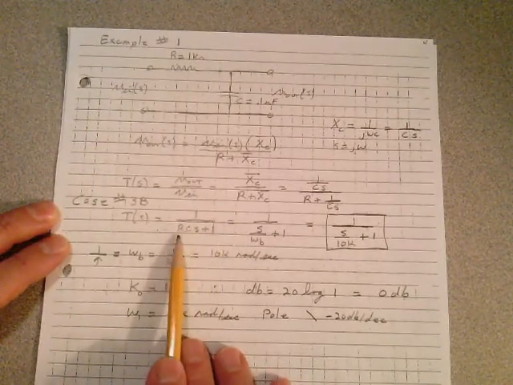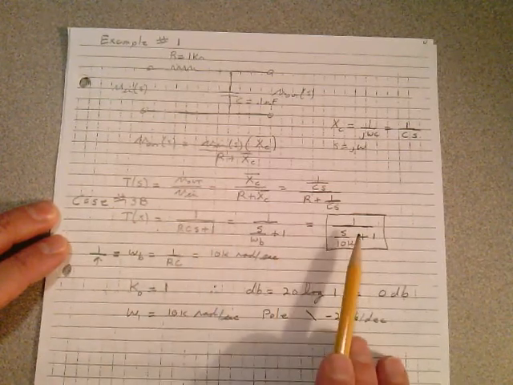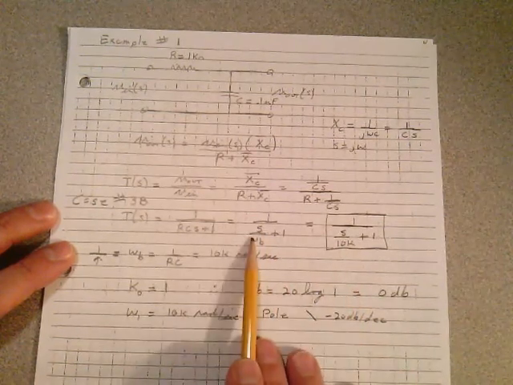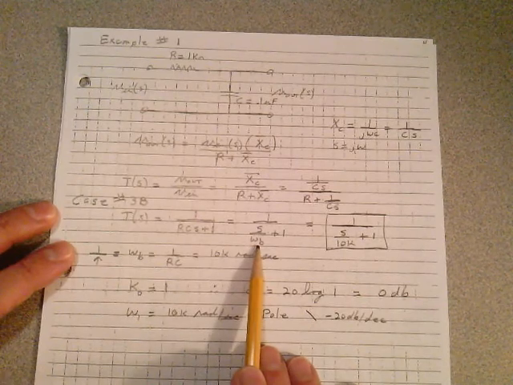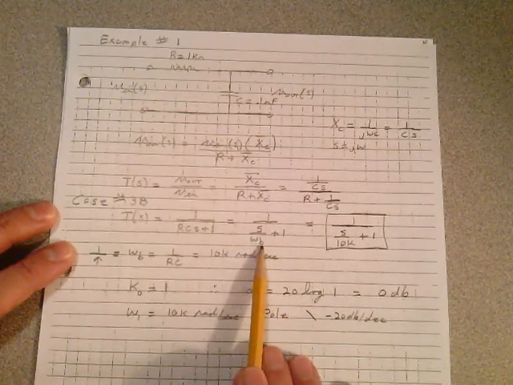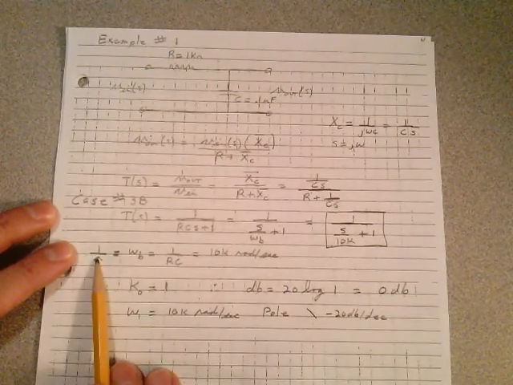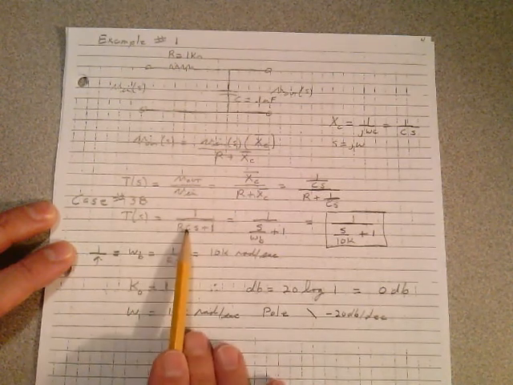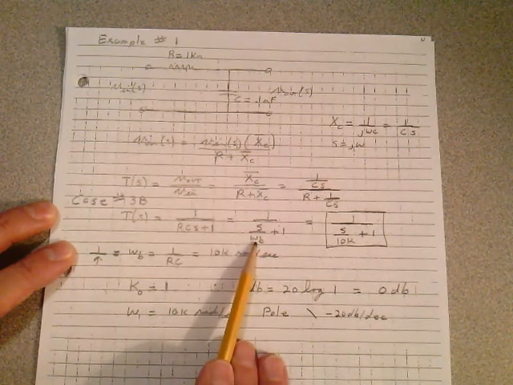I'm keeping the R and the C variable at this point. I'm not going to put in the final values of R and C until I get to the last step. So the break frequency form, if you look at it here, is 1 over S over omega B, the break frequency, plus 1. You know that the time constant here, 1 over the time constant is the break frequency. It's 1 over RC. So that's all I'm doing up here is substituting in, bringing the RC to the denominator, and I get 1 over RC in the denominator. It's just the break frequency.